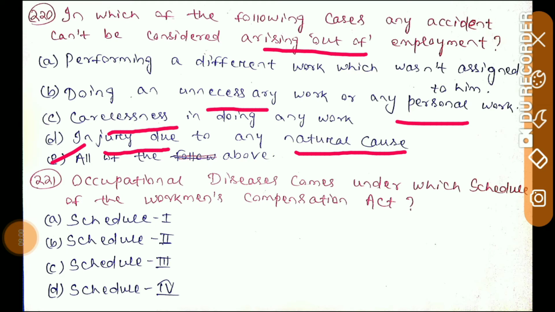Then the next question: occupational diseases come under which schedule of the Workmen's Compensation Act? Schedule 1, schedule 2, schedule 3, schedule 4. So occupational diseases come under schedule 3, option C is the answer.